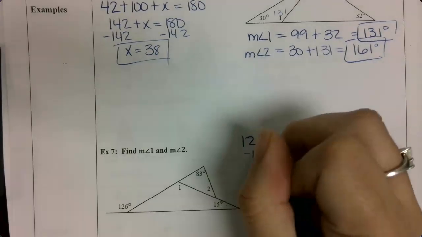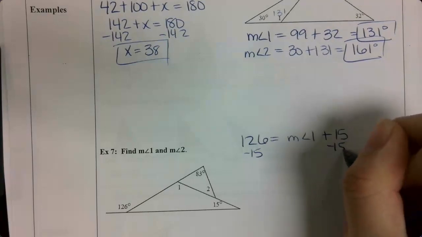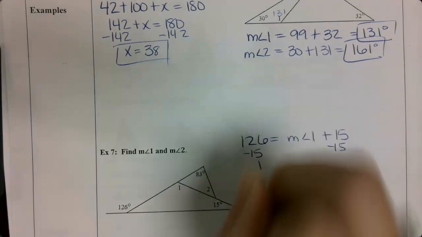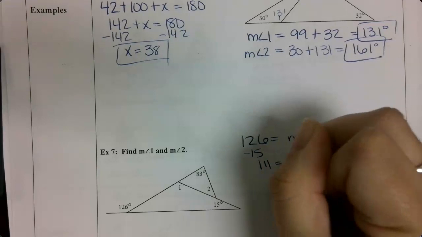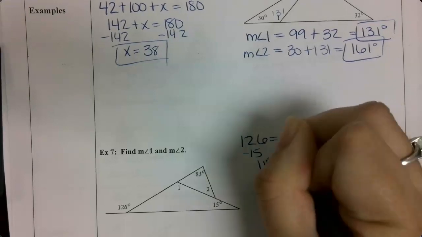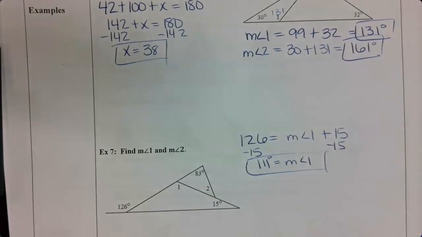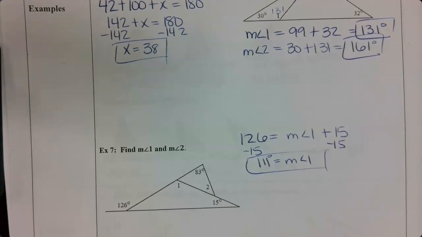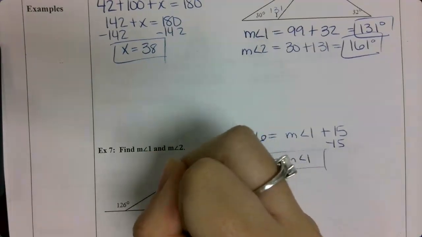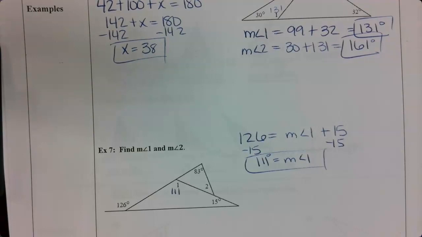Not add, subtract, because I want to move it to the other side. So I get 111 when I subtract.